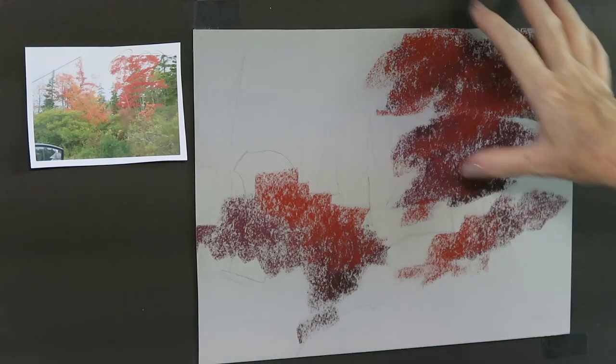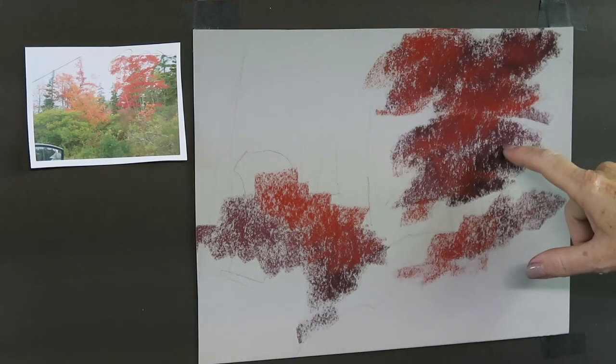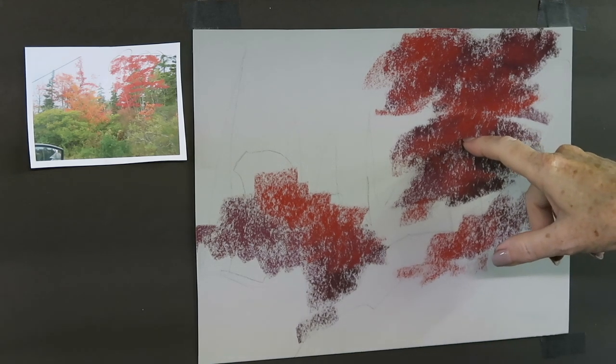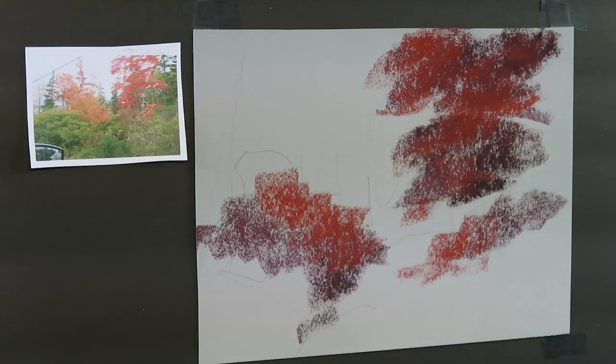Now, you can see that I started from the dark. I'm getting a little bit lighter. I'm not going to go to pink because if you remember, that's going to make it feel washed out. I have another orangey red that I'm going to use next.